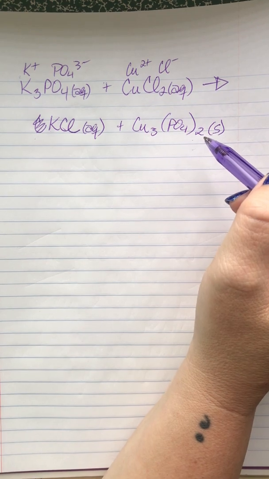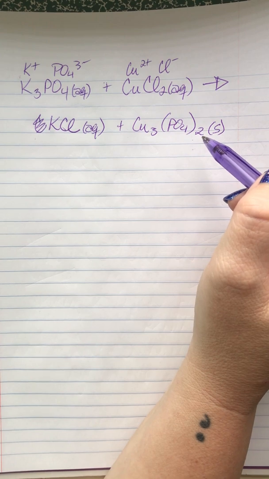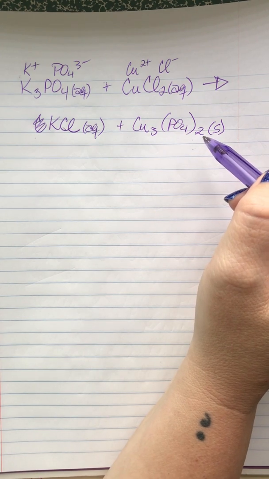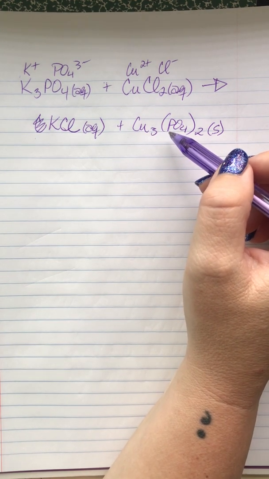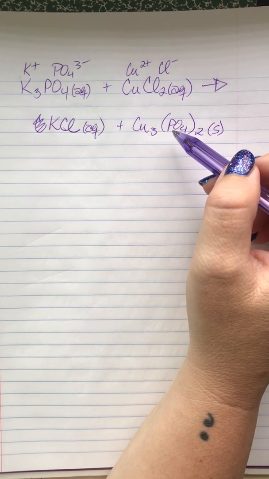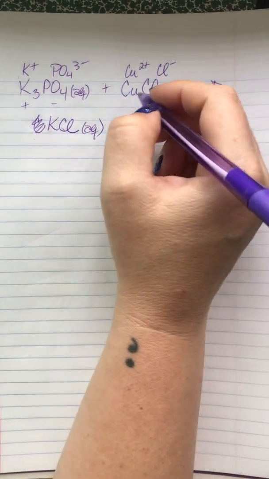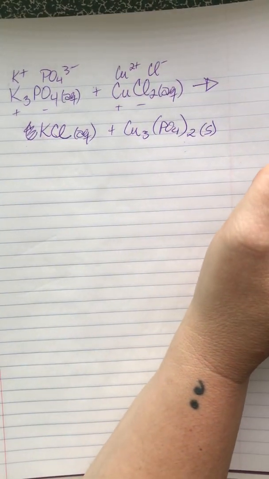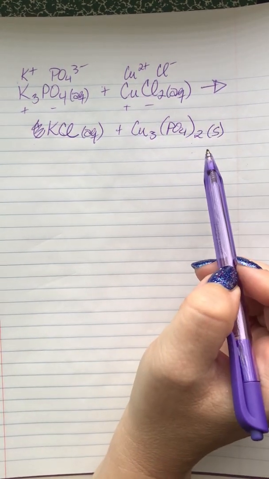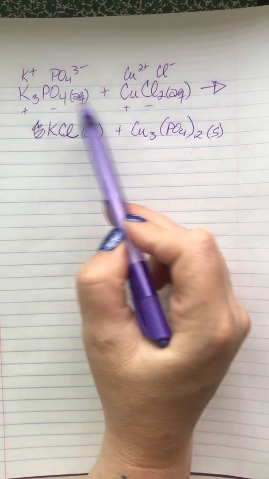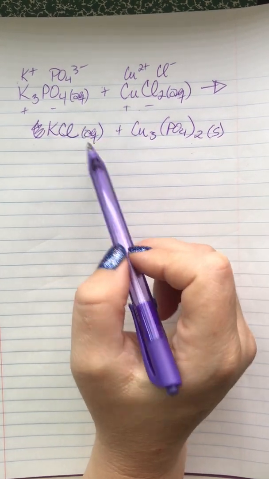Cool. Well, I'm sorry, I'm just getting a little overwhelmed. Why did copper switch partners? That's what a double displacement is. We're always swinging our partners, do-si-do, right? So we got a cation and an anion hooked up over here, and a cation and an anion hooked up over here. The double displacement basically says, what if these guys switch places? So now I have a cation hooked up with this anion, which makes it a solid.